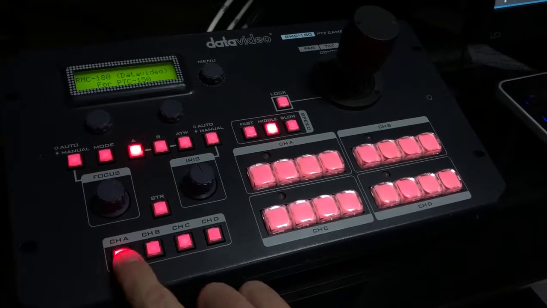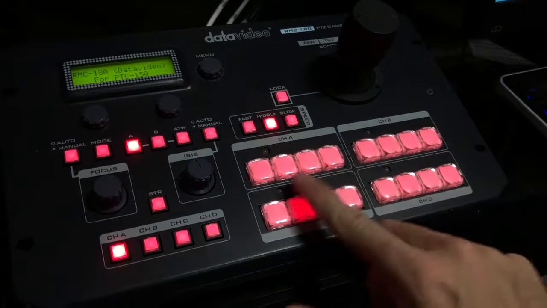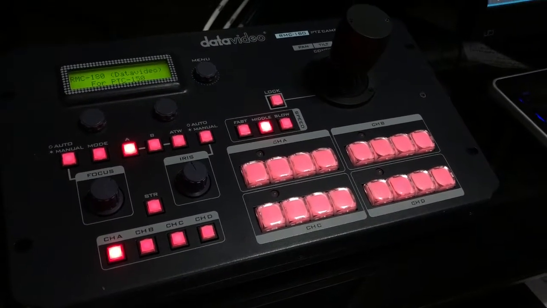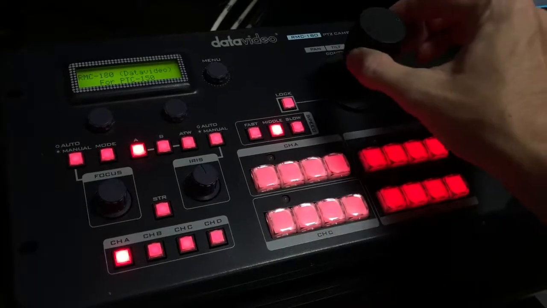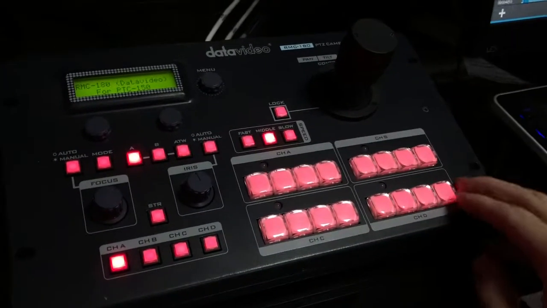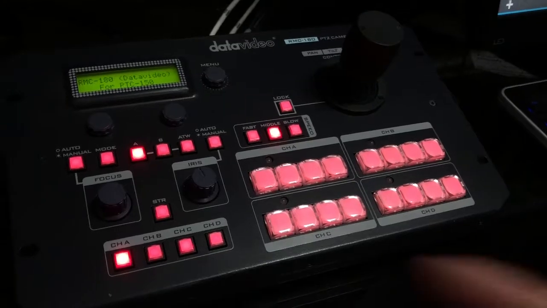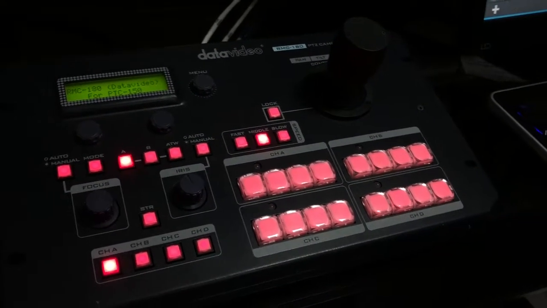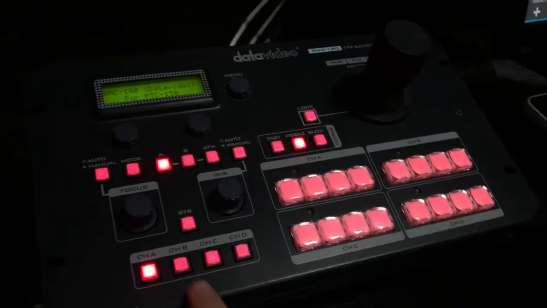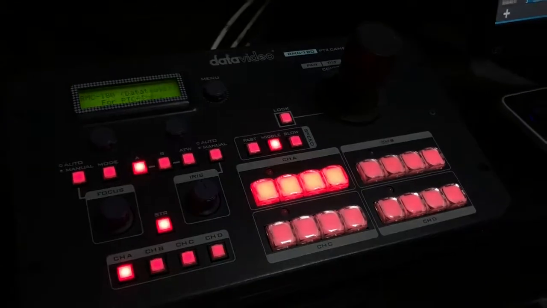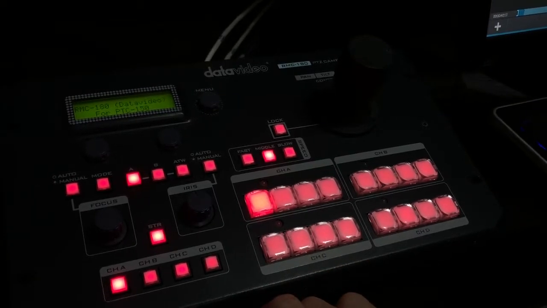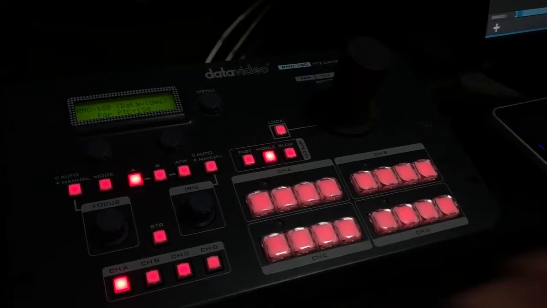These things here are presets. If you get camera A to a nice wide angle that you like, and you want to come back to this angle multiple times without having to reset it every time, you can just hit STR here, select A1, and wait, and then that's selected.